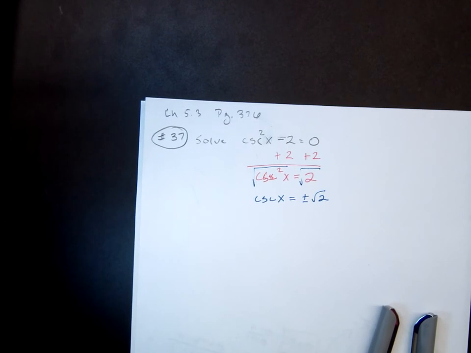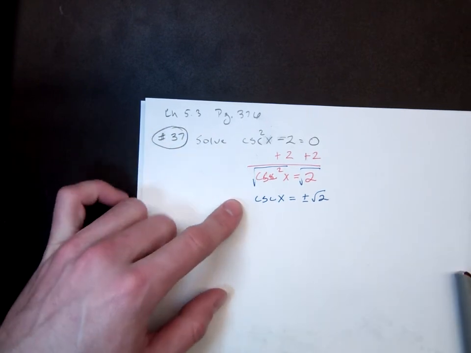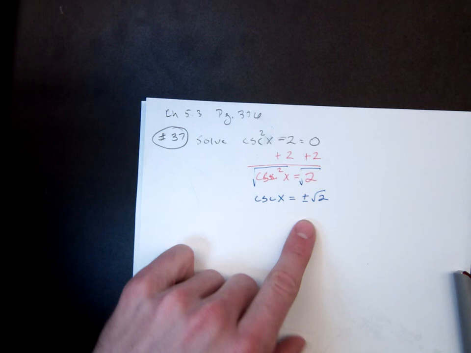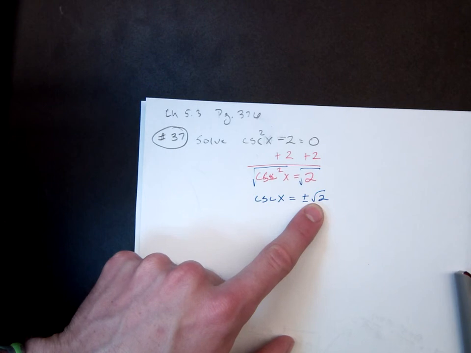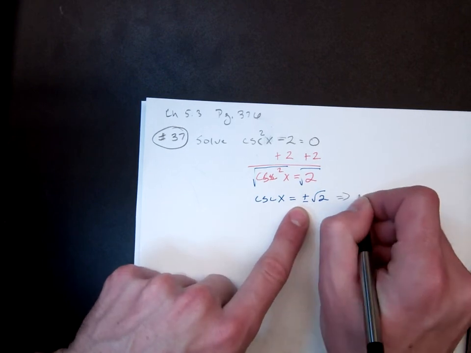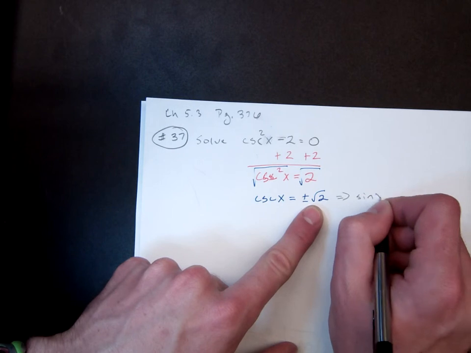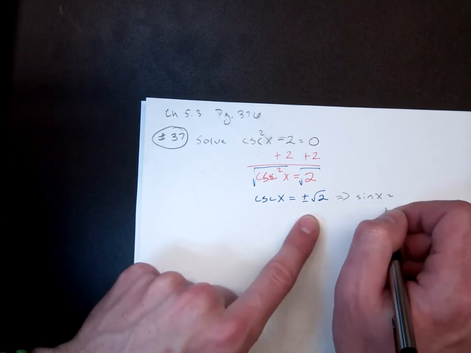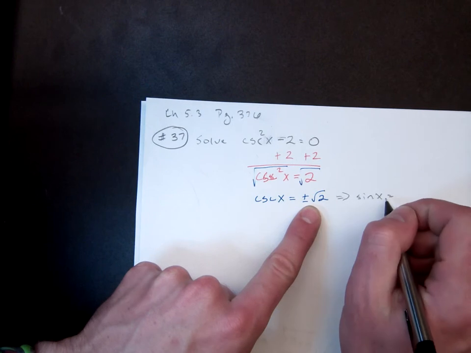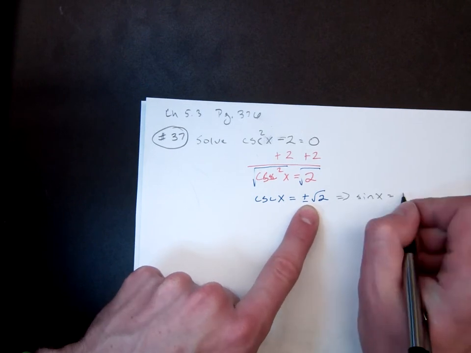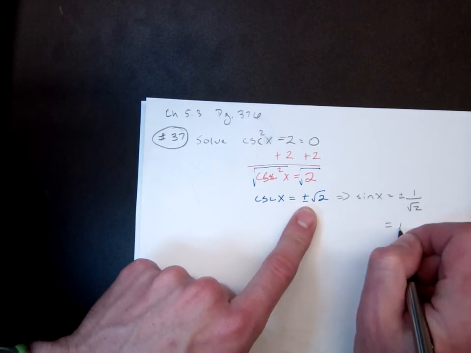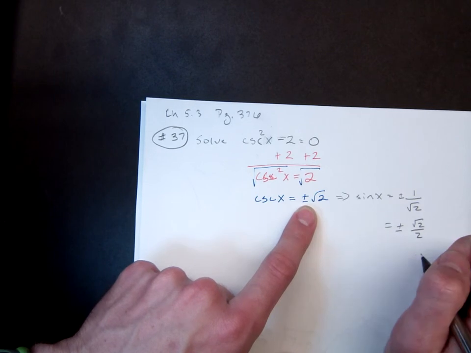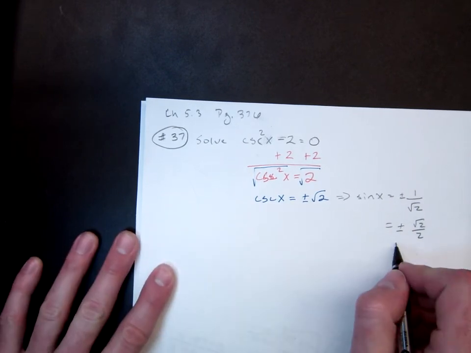Now the plus or minus is just telling me that I'm going to have multiple answers, and in fact, it's going to tell me that I'm basically going to be in every quadrant. But the real key to this is to realize that if cosecant equals this, then sine is going to equal its reciprocal. Okay? Cosecant is the reciprocal of sine, therefore what sine will be equal to will be the reciprocal of this. In other words, it'll be plus or minus 1 over root 2, which I can rewrite as plus or minus root 2 over 2.